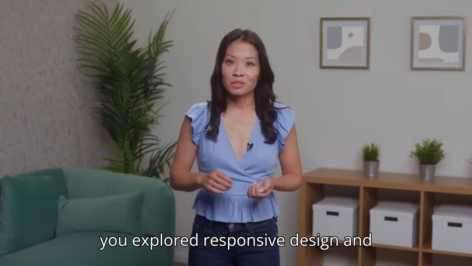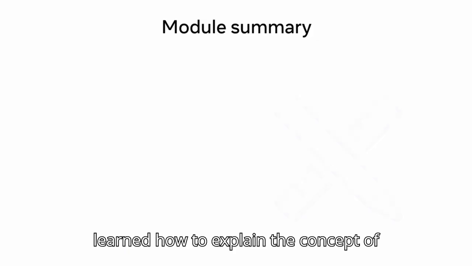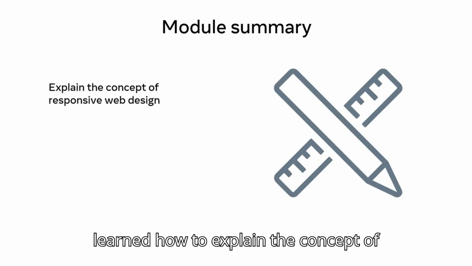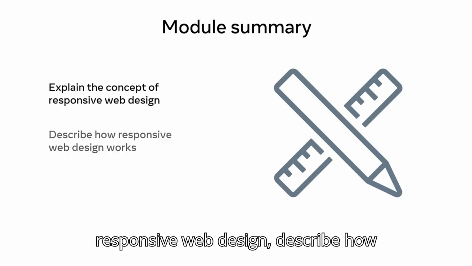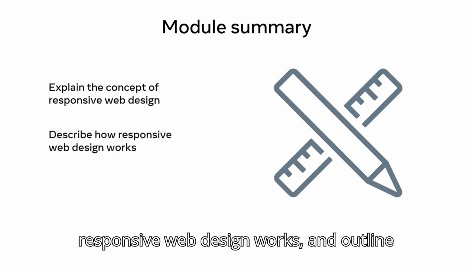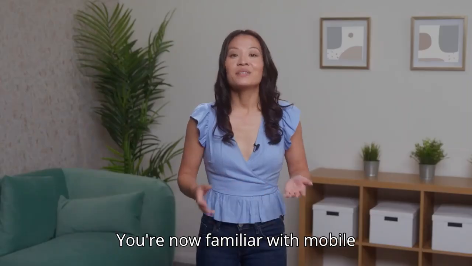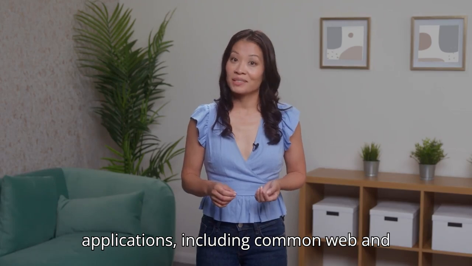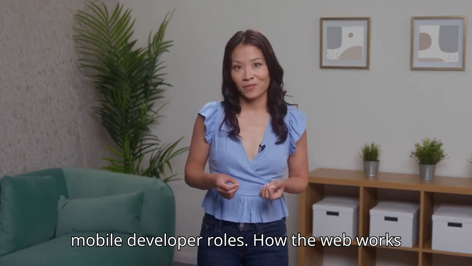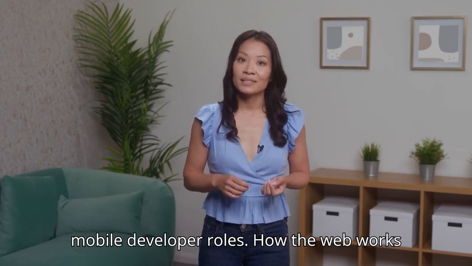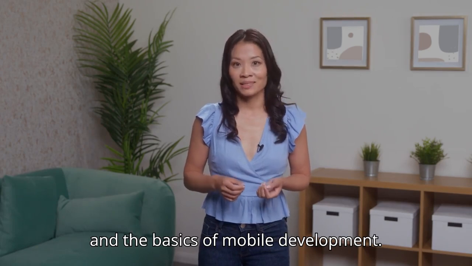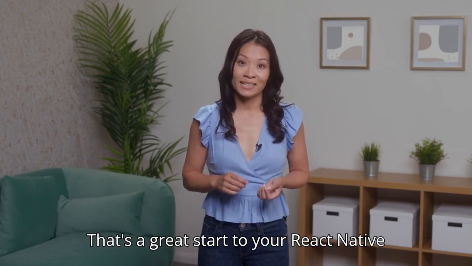And finally, you explored responsive design and learned how to explain the concept of responsive web design, describe how responsive web design works, and outline the advantages of responsive web design. You're now familiar with mobile applications, including common web and mobile developer roles, how the web works, and the basics of mobile development. That's a great start to your React Native journey.